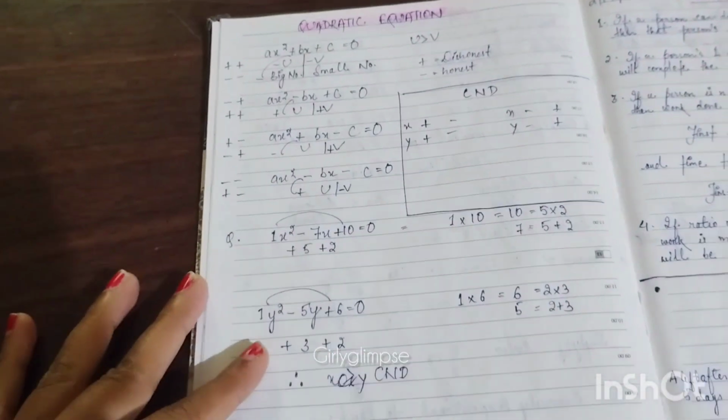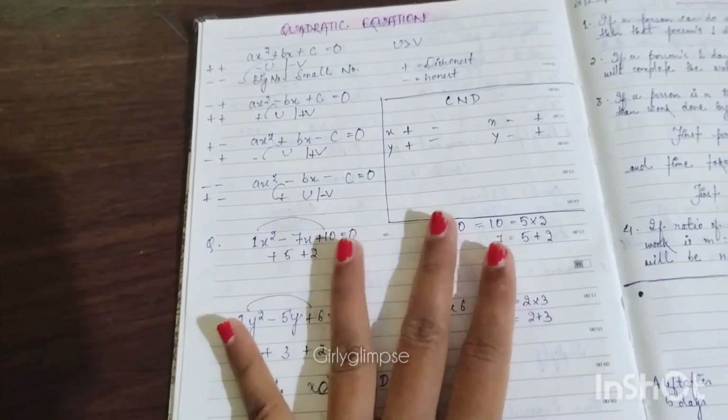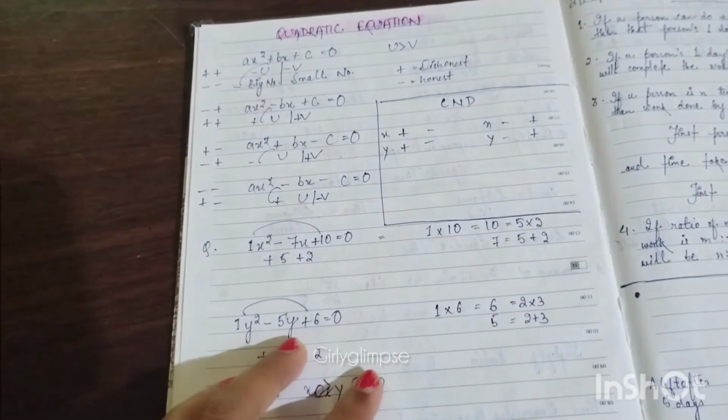And quadratic equation. There is a trick method to solve quadratic equation. I will tell you it in the next video.